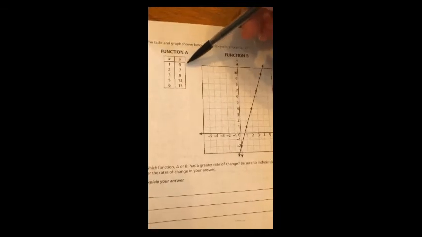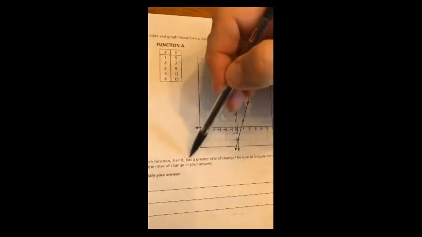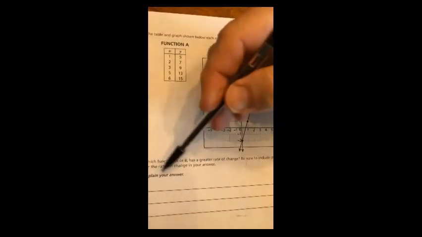All right, now we go on to number 9. Here we go. Do we have a number 10? We do. We are 2 problems to go. Okay. The table and graph shown below each represent a function of x. So the question is, which function, a or b, has a greater rate of change? Be sure to include the values for the rates of change in your answer.